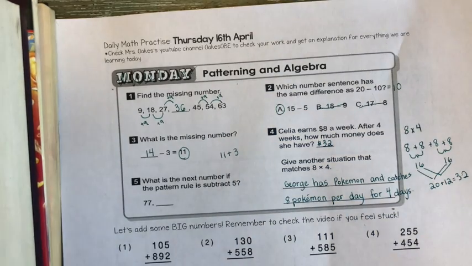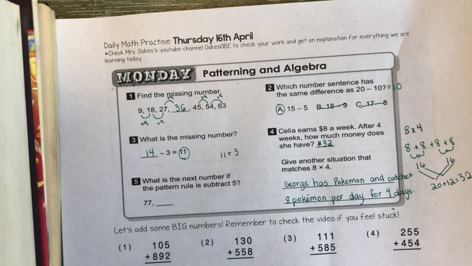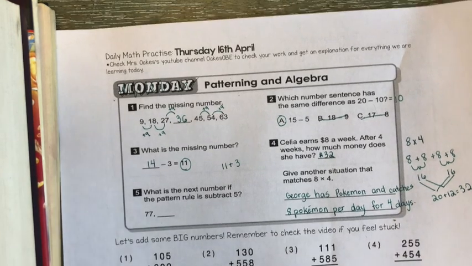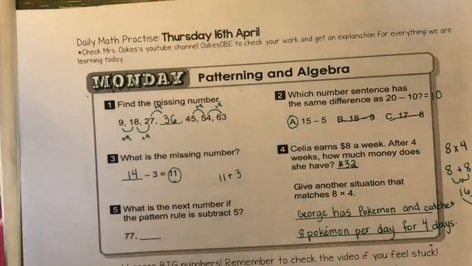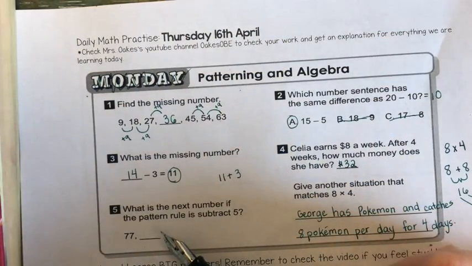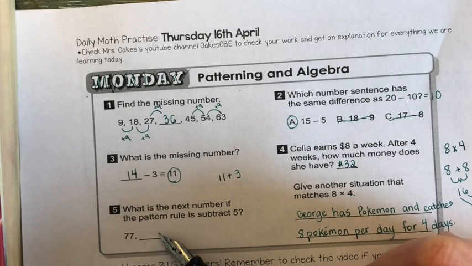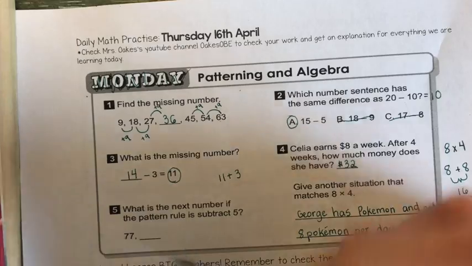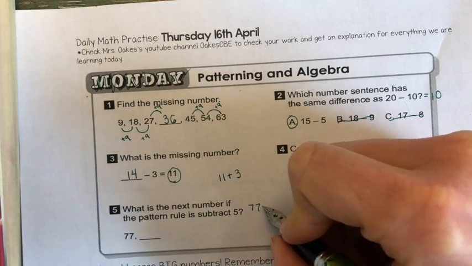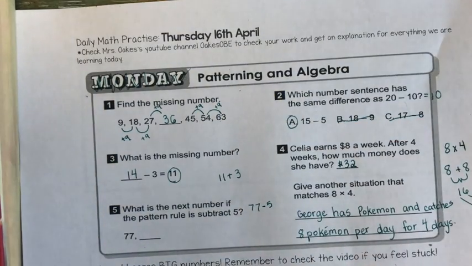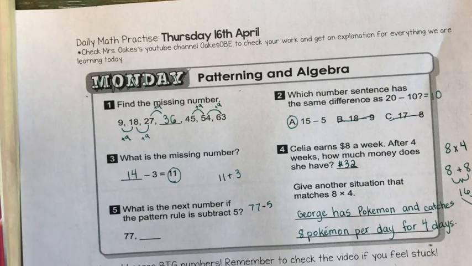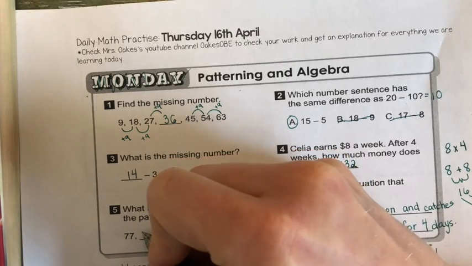And that would be an example of 8 times 4. Okay, what is the next number if the pattern rule is subtract 5? So for this one, I'm going to zoom in. We're right over here. What is the next number if the pattern rule is subtract 5? So 77 subtract 5. And if you think, I don't know that, well, do you know 7 subtract 5? You do. It's 2. So 77 subtract 5 is 72.